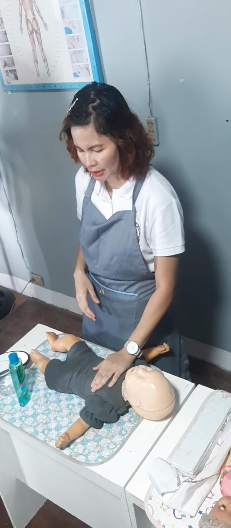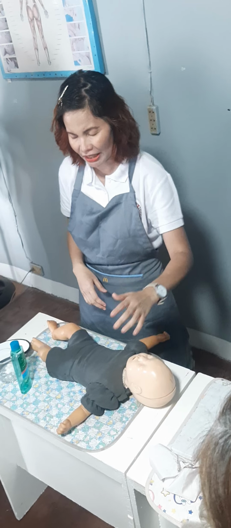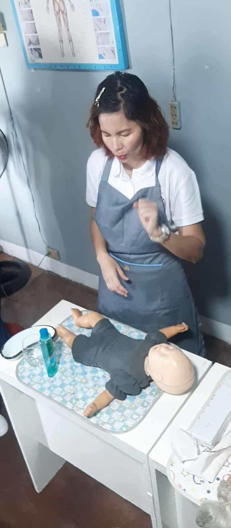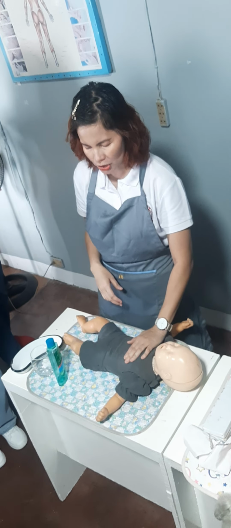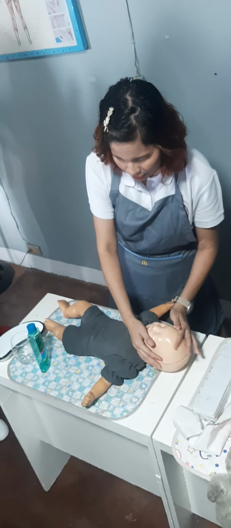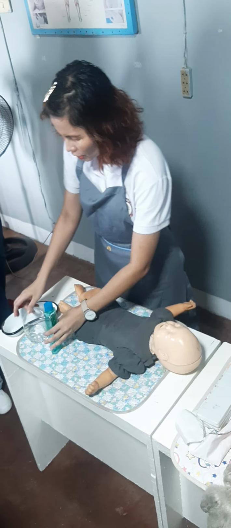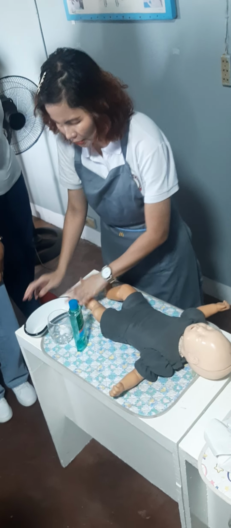So what is its purpose? That is to bring back the circulation towards your heart, your brain, and other vital organs in order to save the life of our patient. For infant CPR, these are the materials: we have here the infant dummy, the rubber mat, the alcohol, the cotton balls, and the waste receptacle.